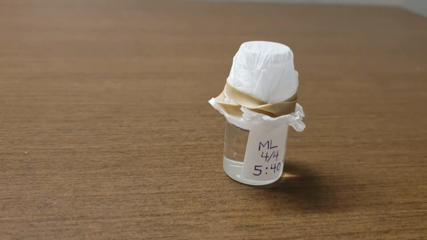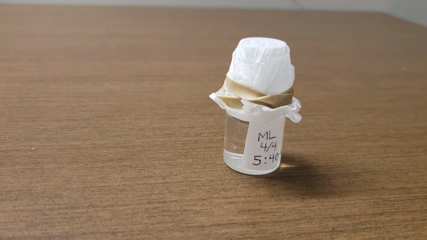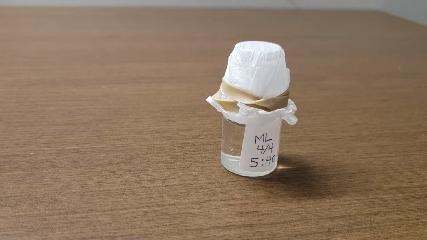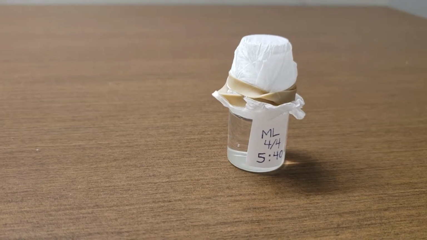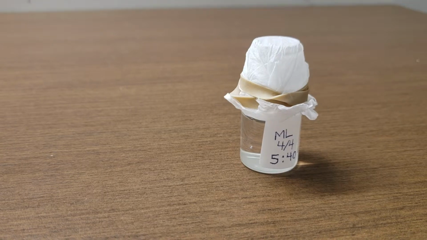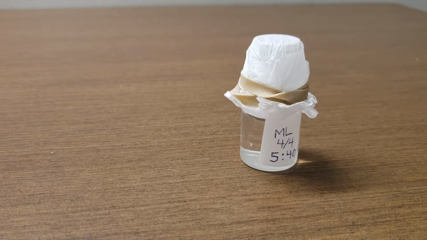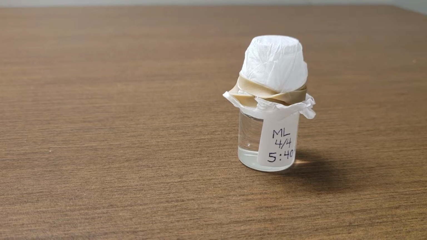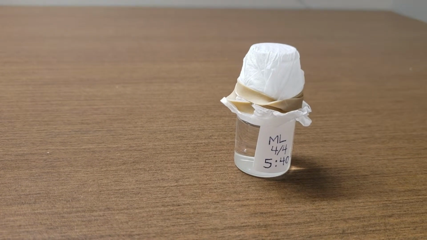An environmental factor that is most likely affecting my crystals is temperature. The crystals will form with the evaporation of water, and because the vial is being kept at room temperature, the evaporation of water is happening very slowly. It would be faster if the vial were in a warmer setting.